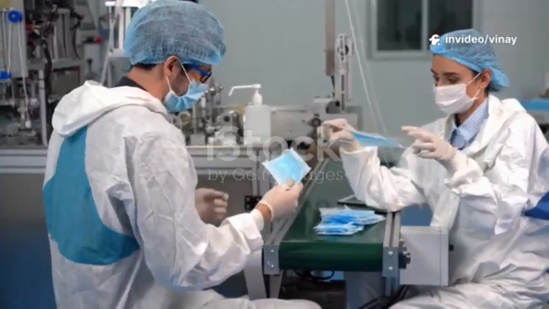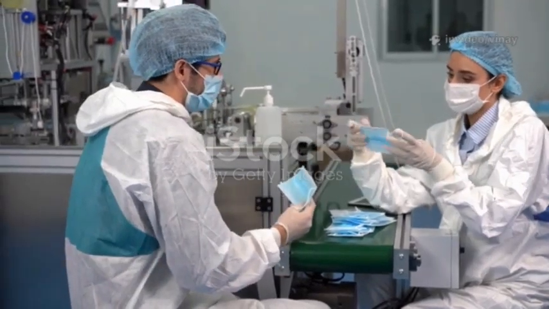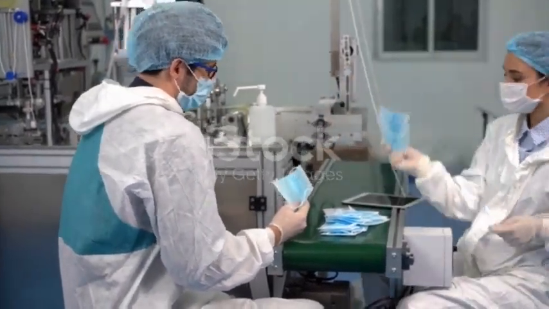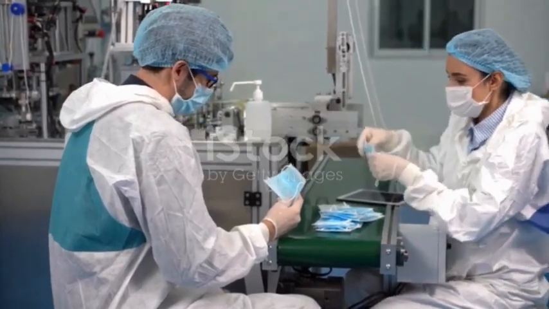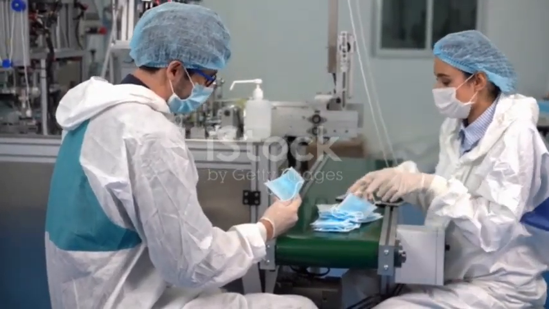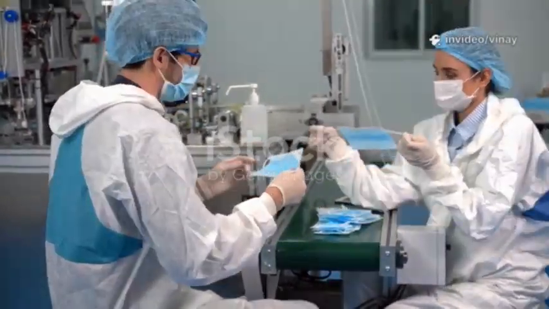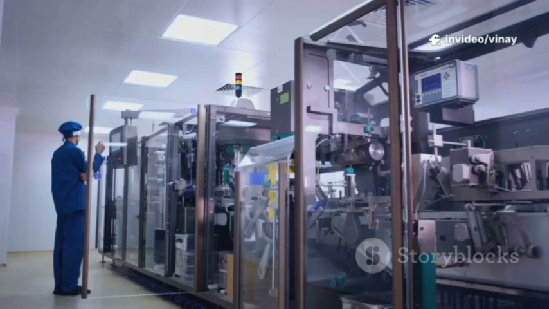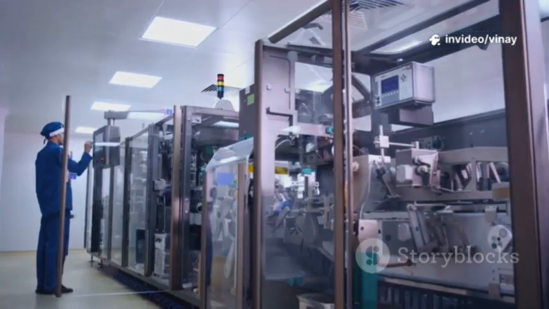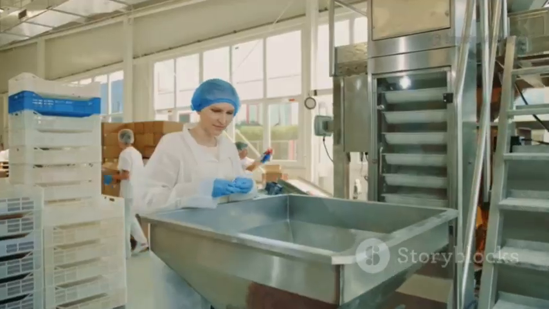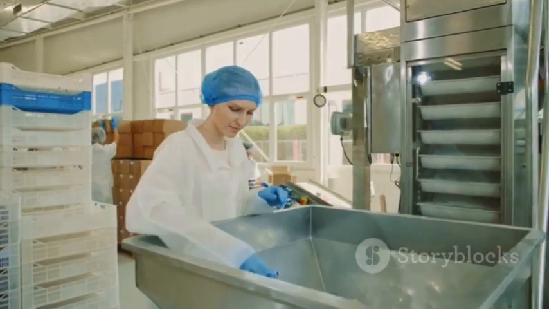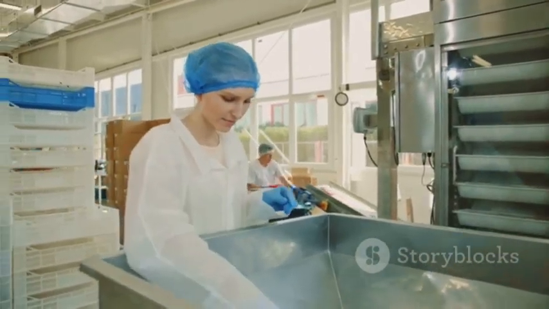The guidance emphasizes a proactive, risk-based approach, urging manufacturers to understand their processes intimately, identify potential hazards, and implement effective controls. It establishes the expectation that sterility is not something to be assumed, but must be actively designed into the facility, the equipment, and the operational procedures from the very beginning.